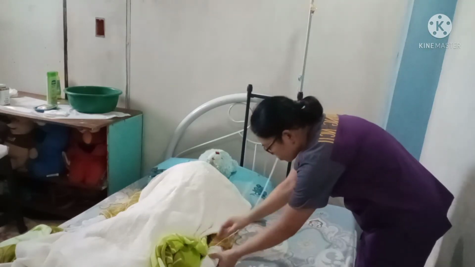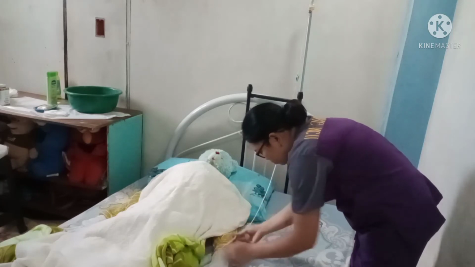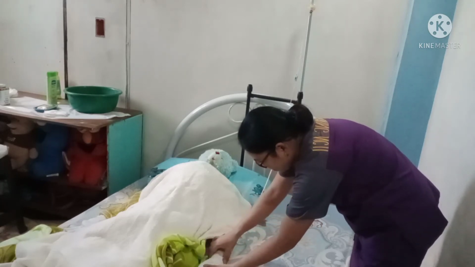Then check the IV flow rate and IV access site to ensure IV is still intact and patent.